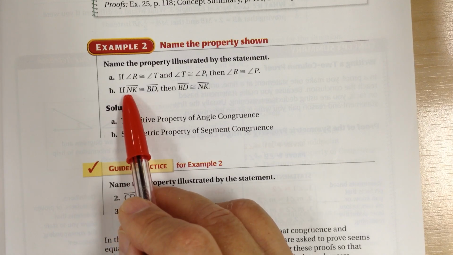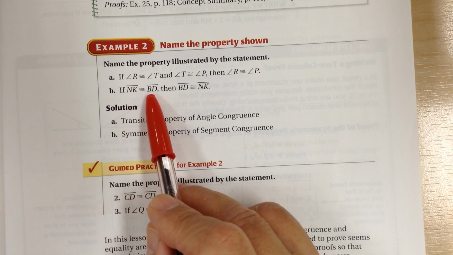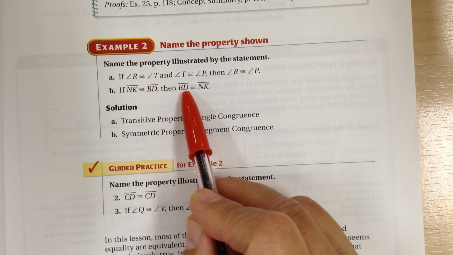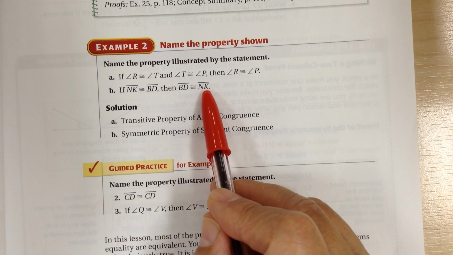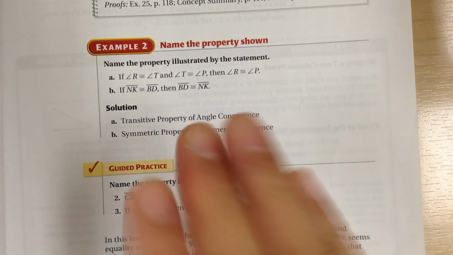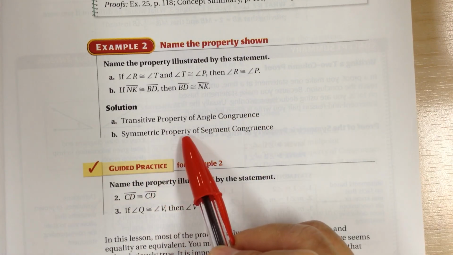Okay, the next one. If segment NK is congruent to segment BD, then segment BD is congruent to segment NK. So this is the things flipped over. So this is the symmetric property.